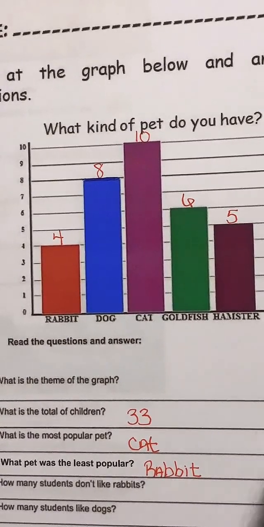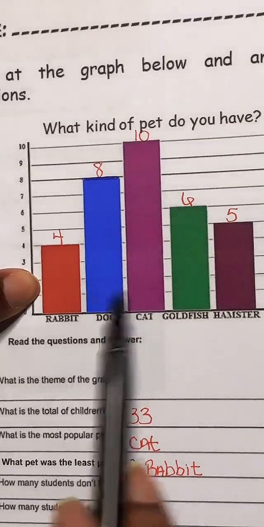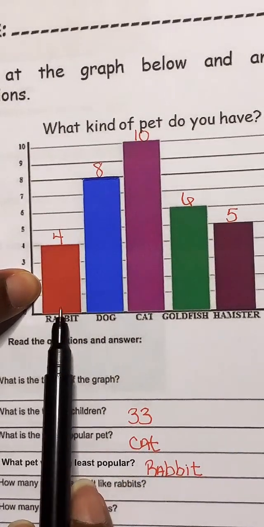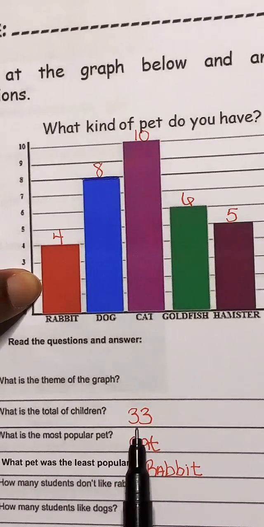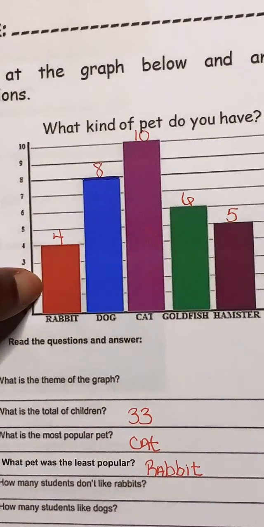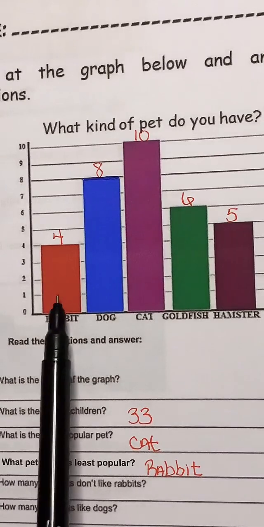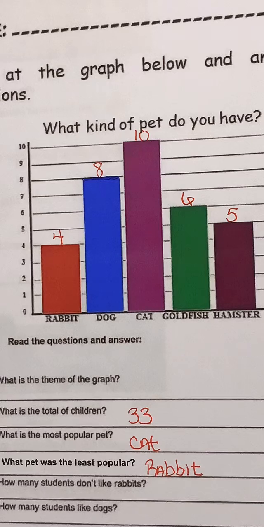All right. So, basically, anyone that likes a rabbit, just basically take the 33 and minus the 4. Okay, that's how you figure out how many kids don't like rabbits. And how much is that? That's how many people like the rabbits. So how many that does not? Doesn't mean they dislike rabbits. True. But that's how I'm figuring it out. Okay. I was like, good point.